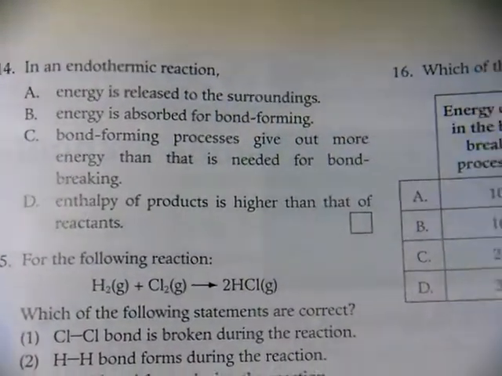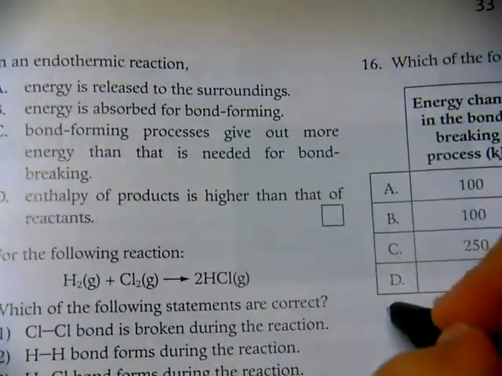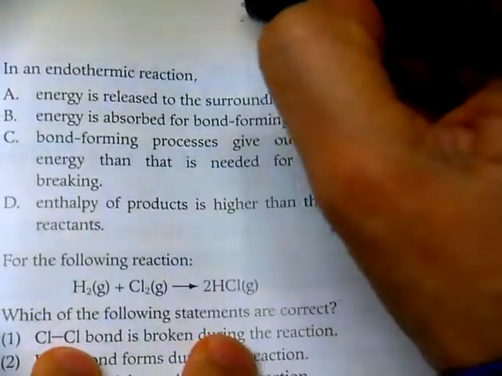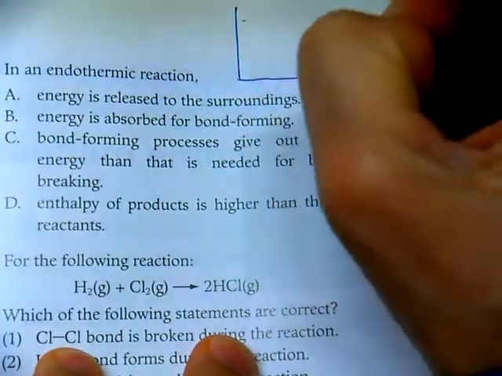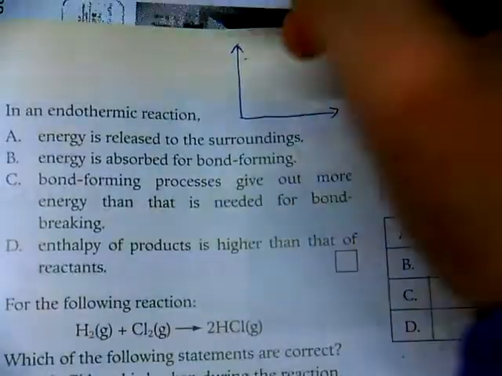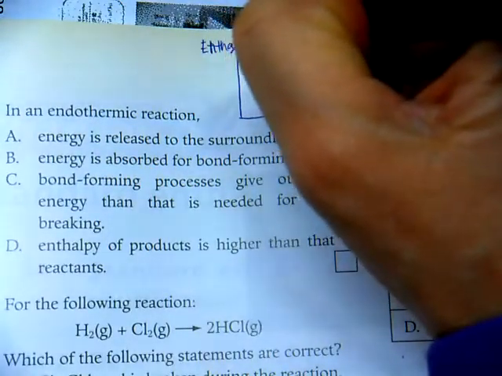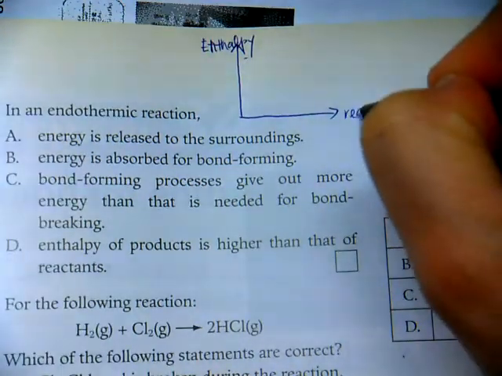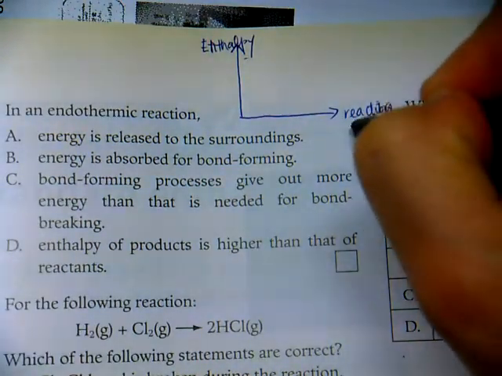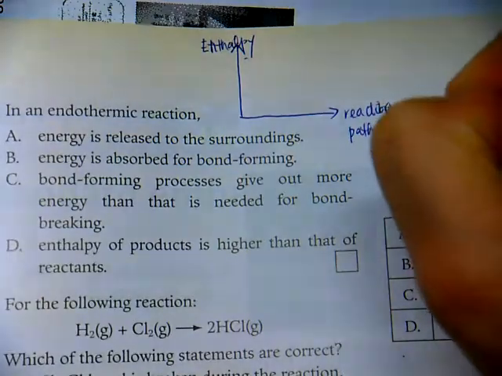Now, because we are talking about the enthalpy level diagram, let's draw the enthalpy level diagram. You must label the y-axis, which is the enthalpy. The x-axis is the reaction pathway. Actually, it is meaningless, okay?